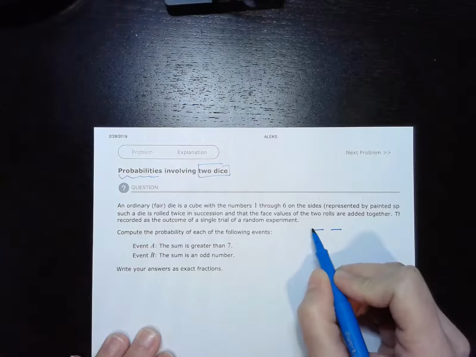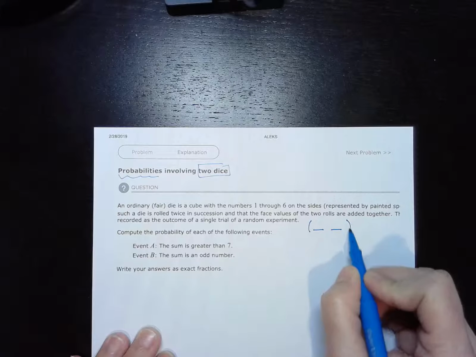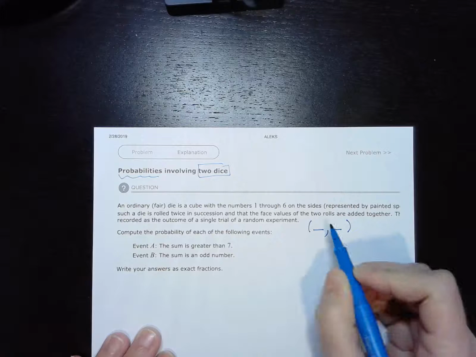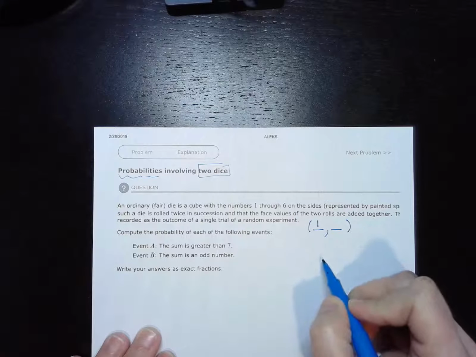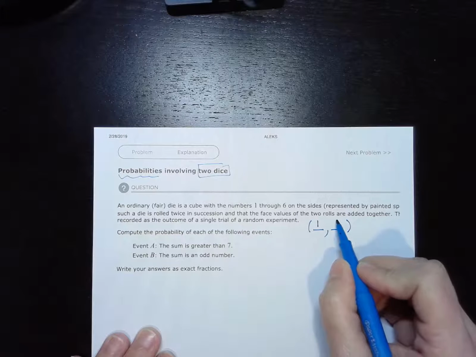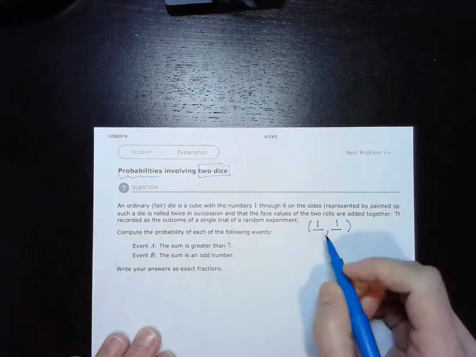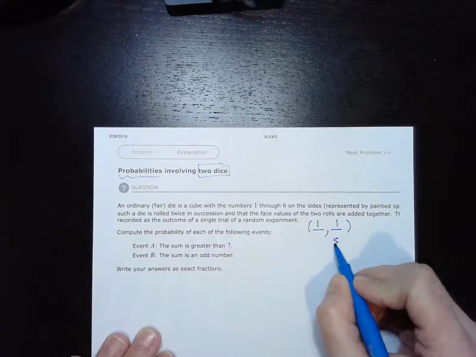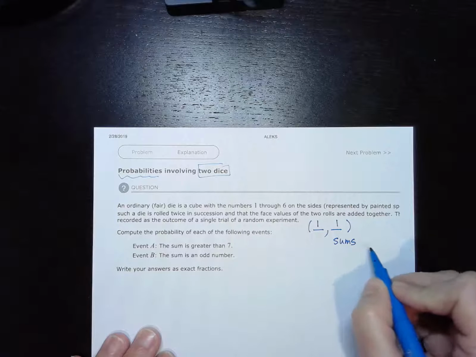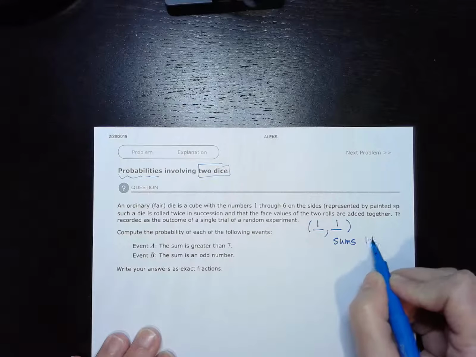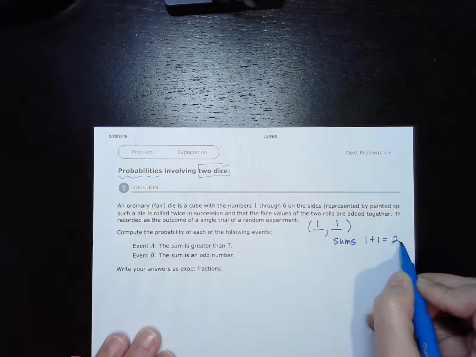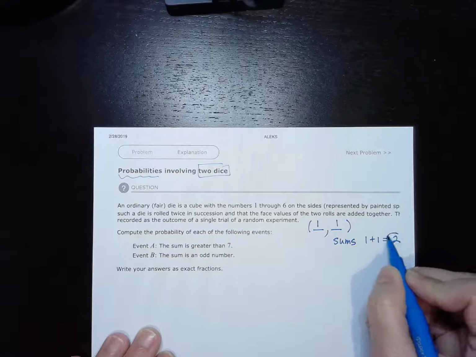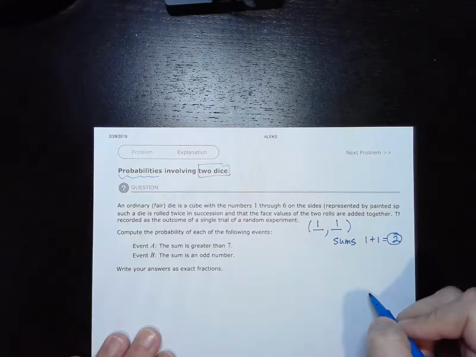And when you look in Alex, it sets those up like this, and it says, okay, well, if I roll a 1 on the first roll, then I roll a 1 on the second roll, and then it talks about them in terms of sums. So what they're doing is adding up the two rolls and getting the sum of those two rolls.